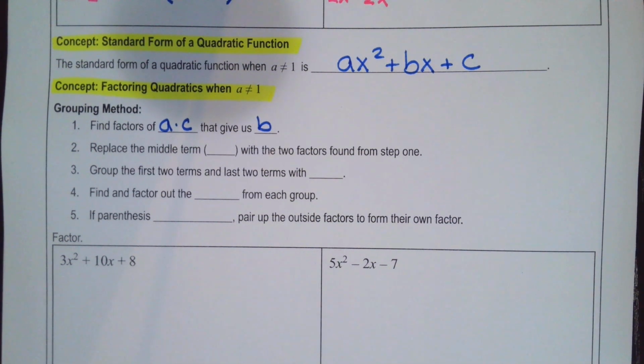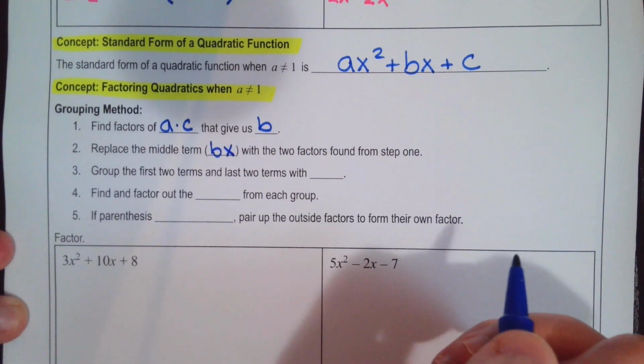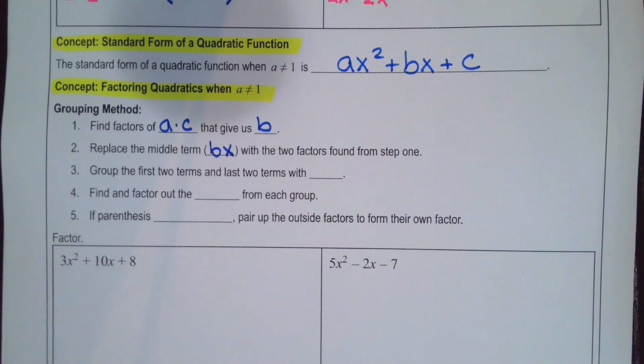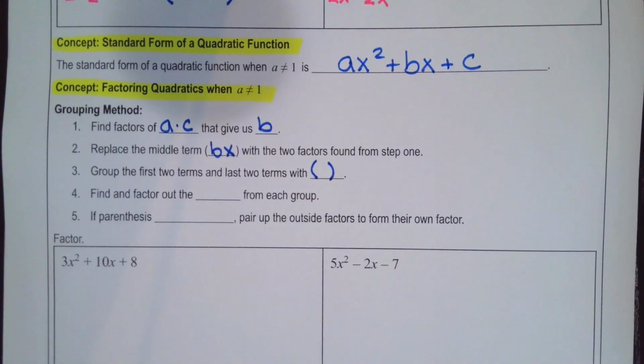After we find our factored pair, we replace the middle term, bx, with the two factors found from step 1. So we are rewriting that middle term. Then we're going to group the first two terms and the last two terms with parentheses.